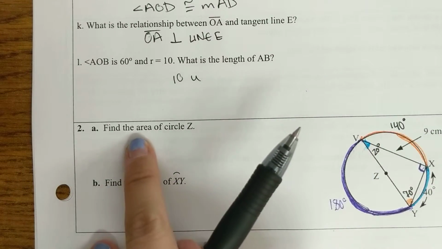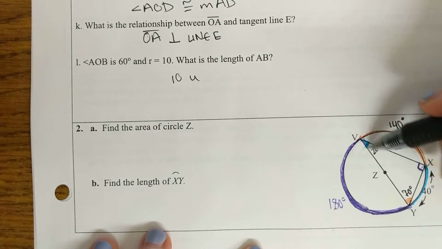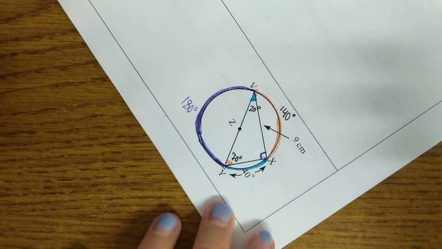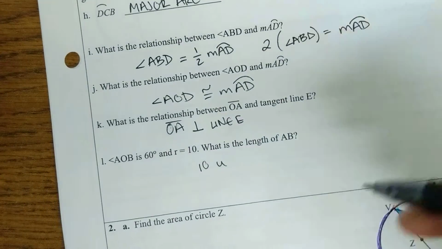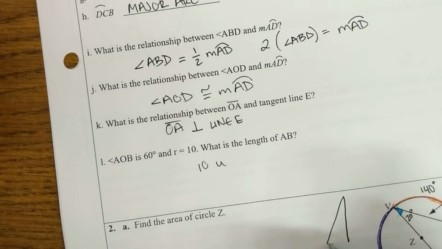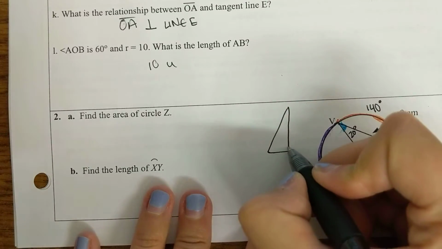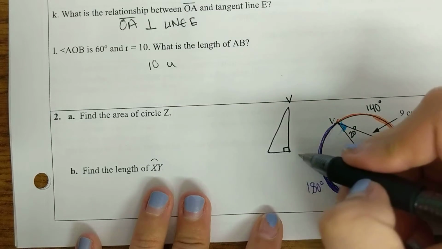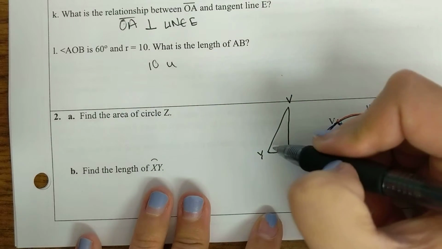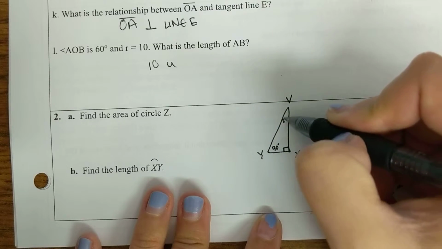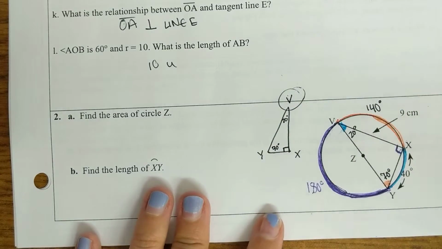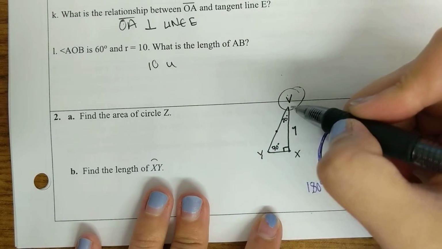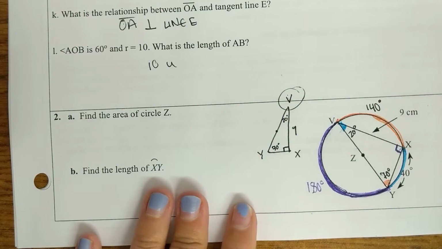What do we need to do? Find the area. So yeah, I want to find the diameter, which is the hypotenuse of this right triangle. So I'm going to redraw that triangle. Most of you will be able to probably see it. But if not, that's not a problem at all. This is V, X, Y. This is 70 degrees, this is 20 degrees. I'm going to circle the angle I'm going to work with. I'm going to work with V. This is 9. This is my diameter/hypotenuse. That's what I want to find.